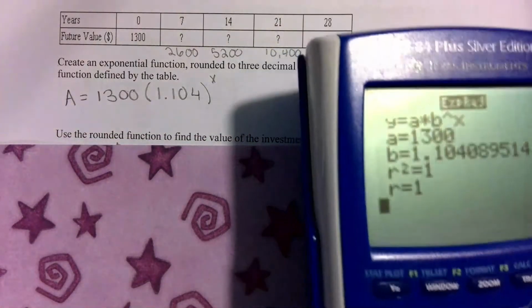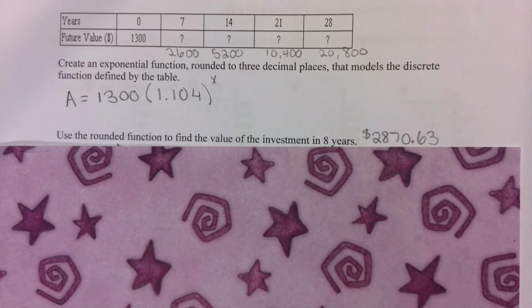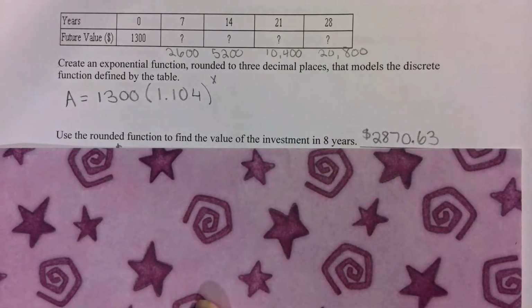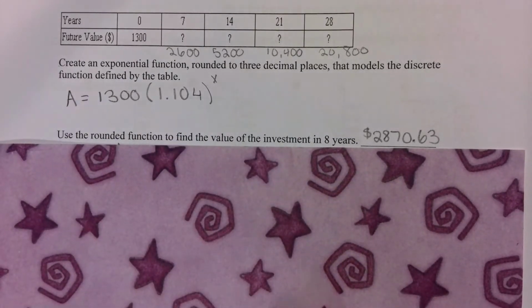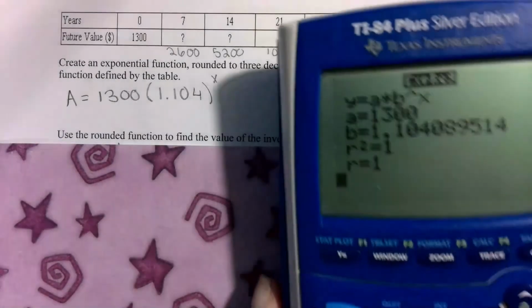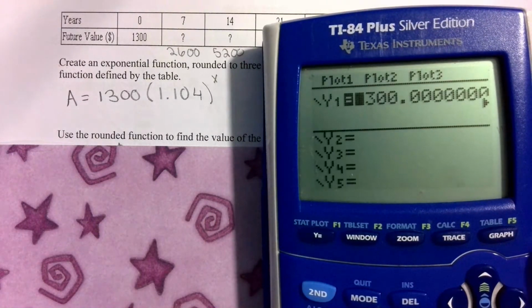Now use the rounded function to find the value of the investment in 8 years. So it says use the rounded function. So that means not the exact value, but now I want to instead put in that rounded value.